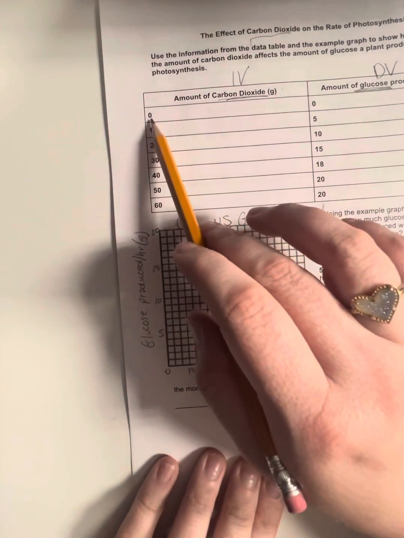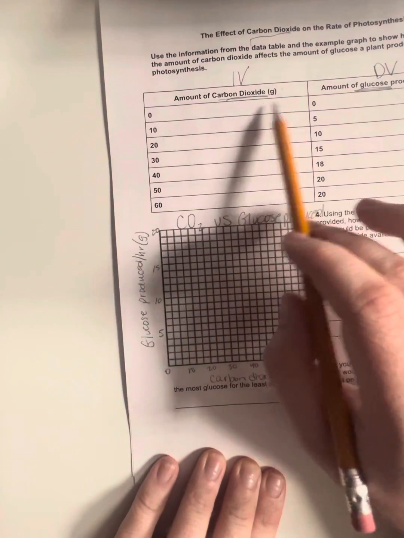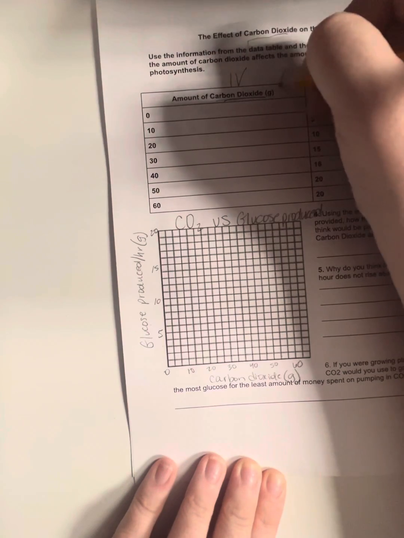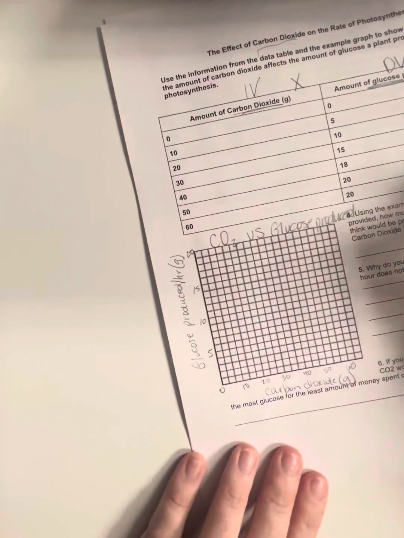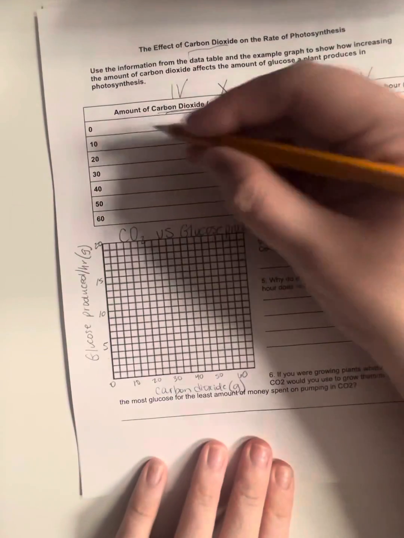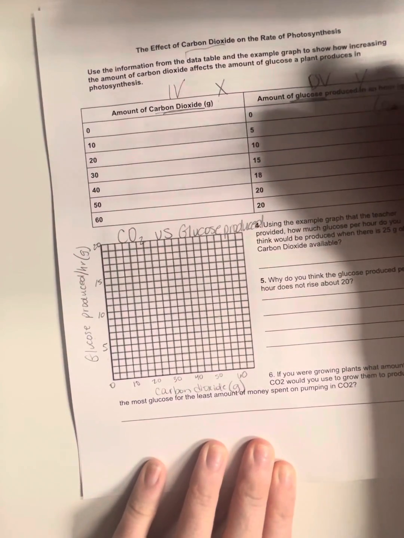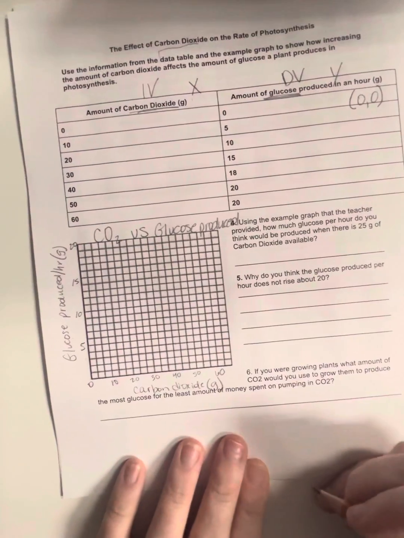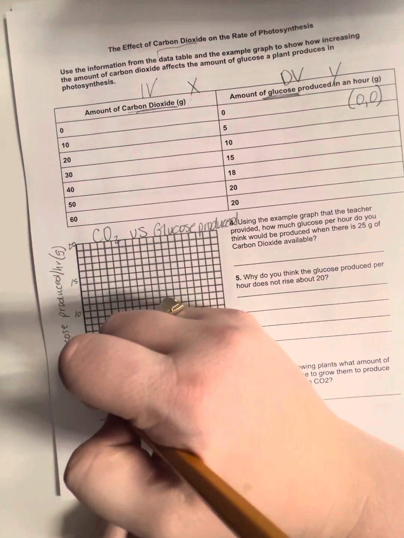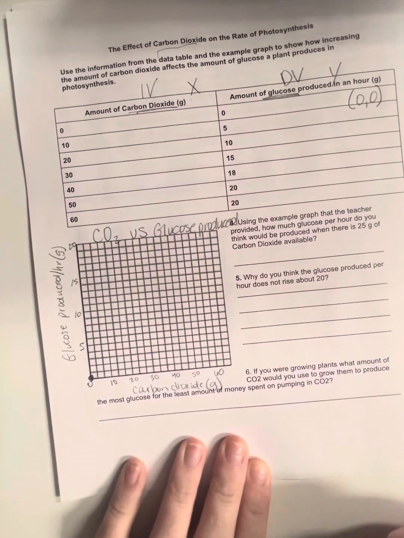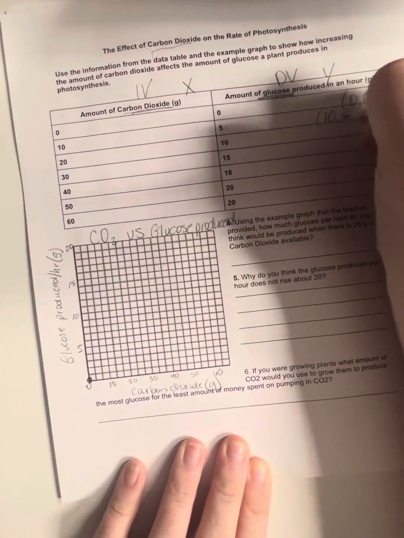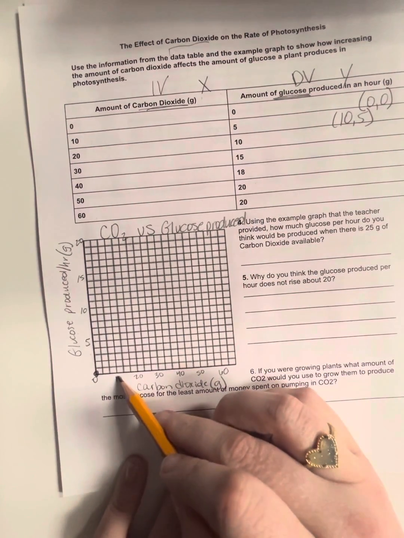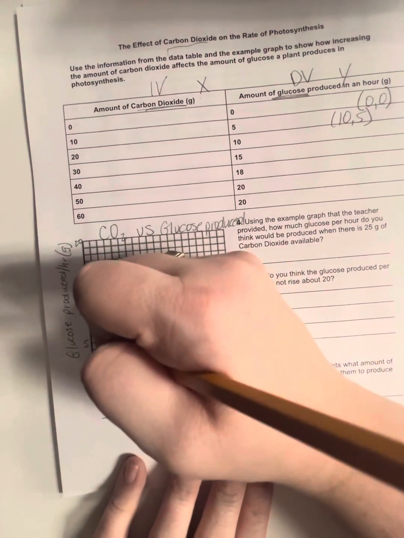So now I'm going to put a dot. So 0, 0. So something, in case you might have forgot, this is going to be my x-axis. This is going to be my y-axis. So a data point for 0, 0 would look like 0, 0, like in your math class, okay? So 0, 0 is just right down there. This one would be 10, 5.